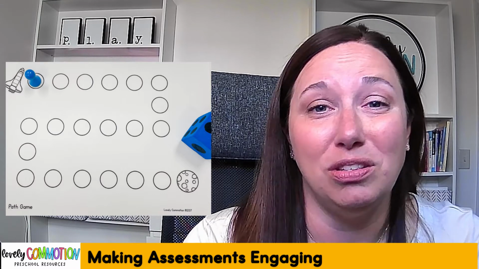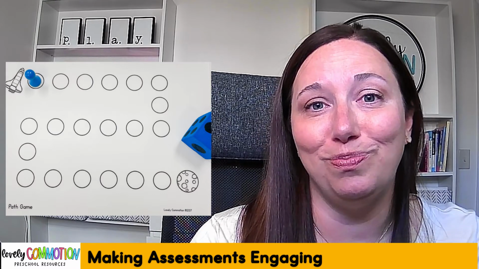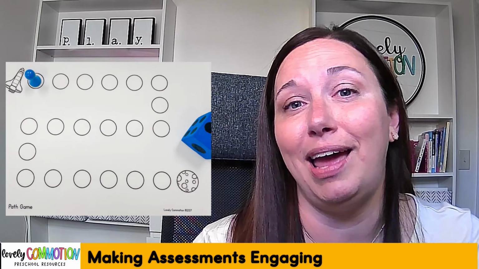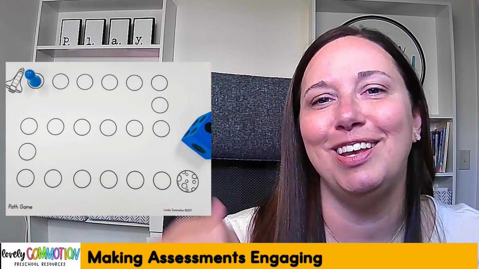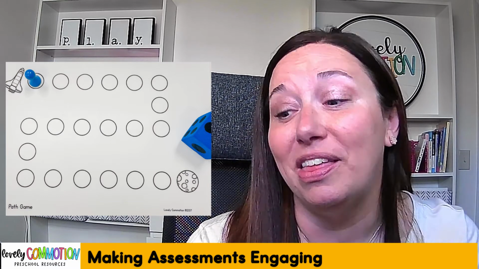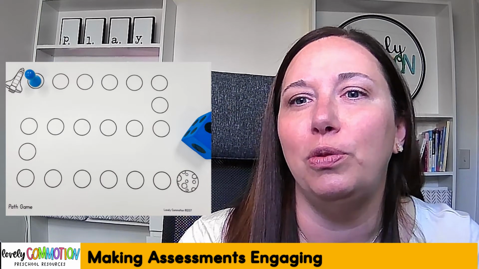You could also play this one with numerals, right? You could flip over a numeral card. What numeral is that? It's a 2. Can you move 2? Now you're getting to assess, can they name numerals? And can they count with one-to-one correspondence? So that's pretty exciting as well. So that's a game there.